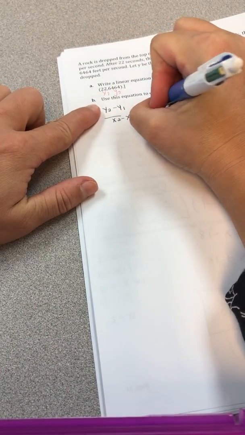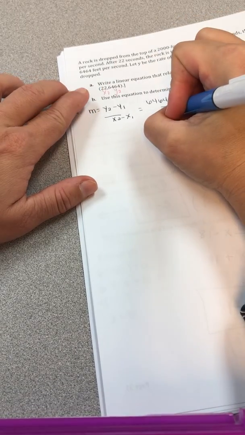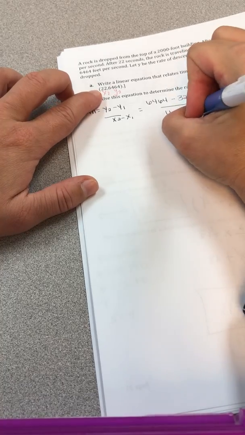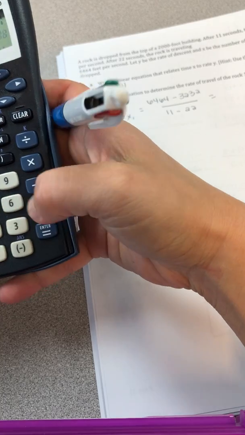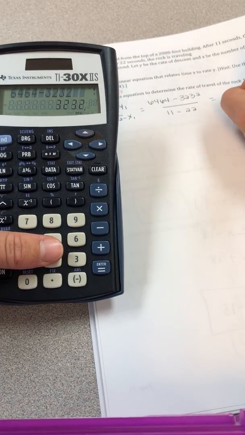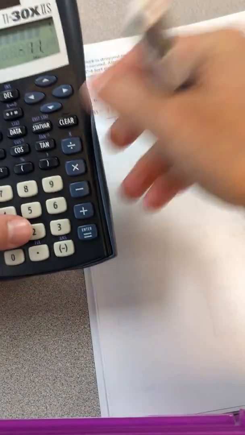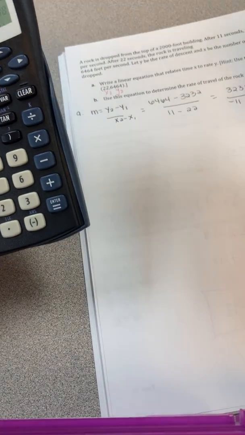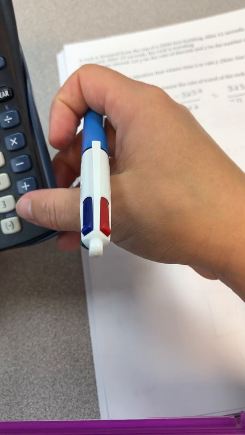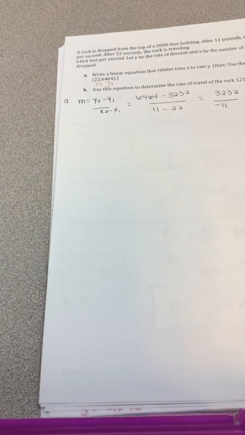So y2 is 6464, 6464 minus 3232, 3232 all over 11 minus 22. So in my calculator, 6464 minus 3232 is 3232, over 11 minus 22 will give me negative 11. 3232 divided by negative 11 does not simplify, so I have to leave it like that.